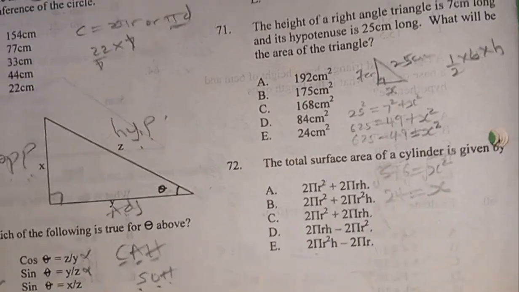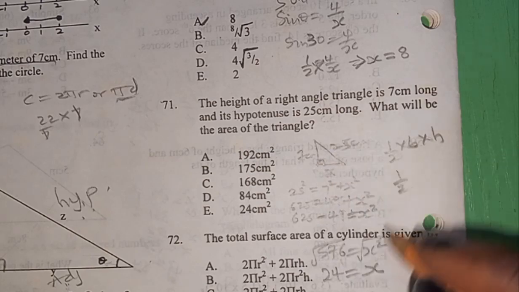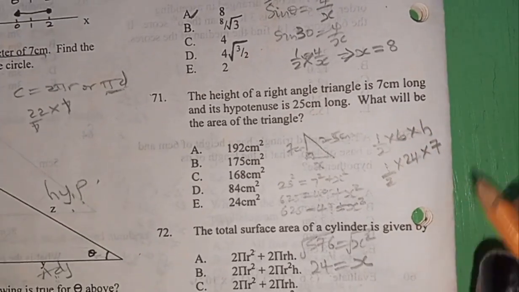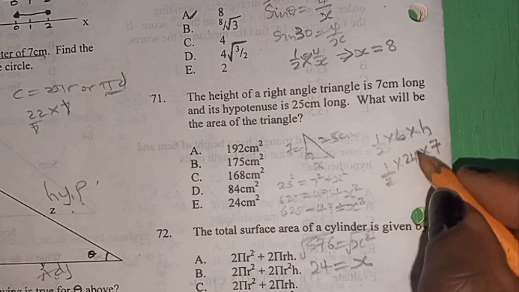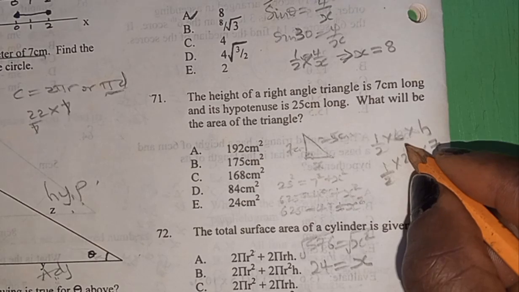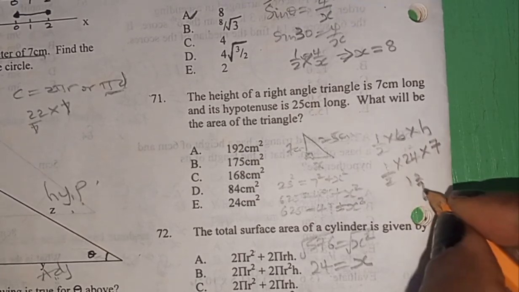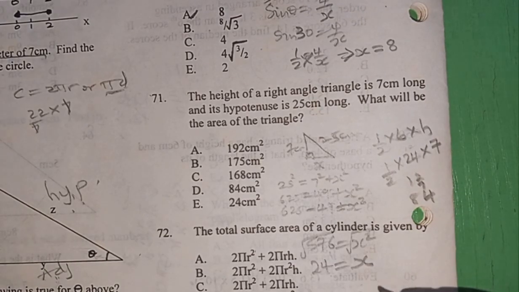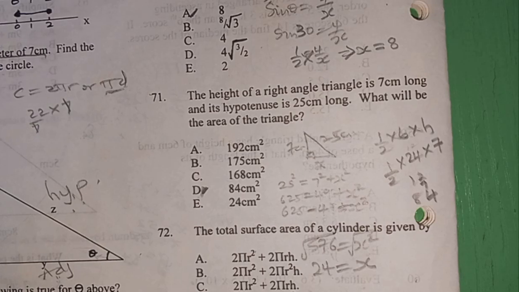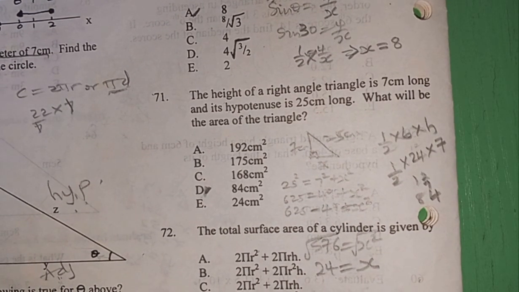That is the base. So to calculate the area is half times the base, which is now 24, then times the height 7. So all you need to do is to divide this by 2, which is 12. Then 12 times 7, that's all. 2 into 24 is 12. Then 12 times 7 will give you 14, remainder 1, 84. So 84 centimeter squared. Option D. All right. So that is that.